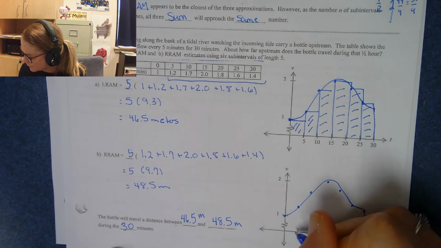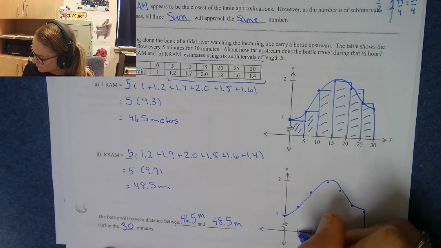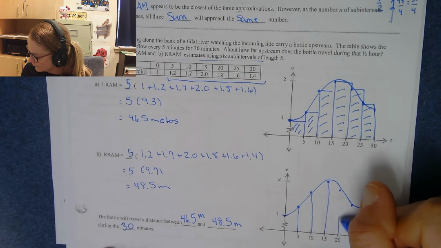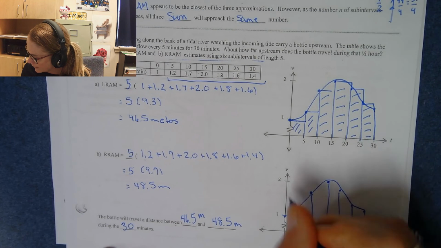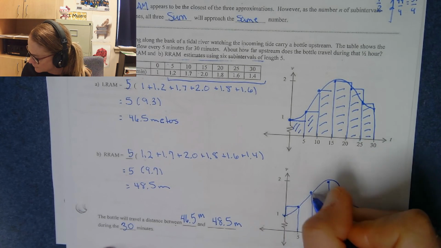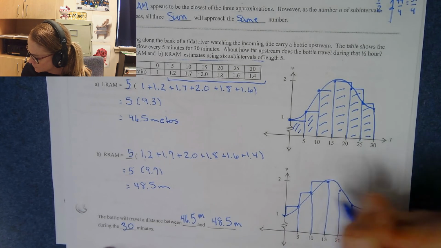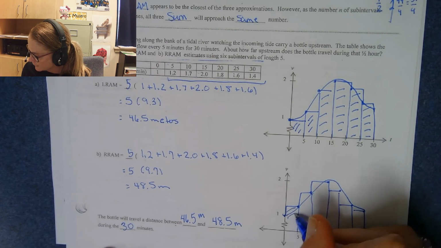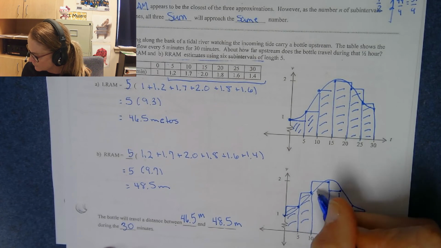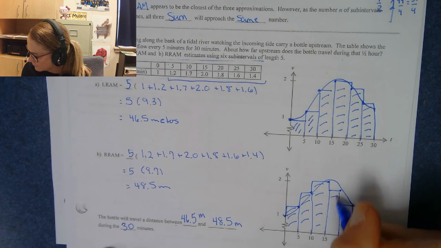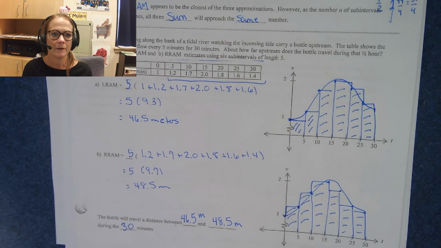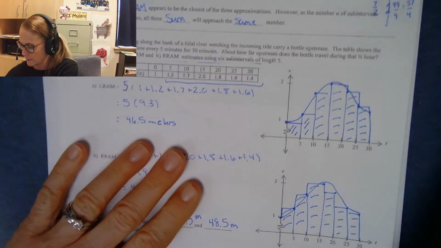All right, and so here you get these vertical strips at the right endpoint, and push left, push left, push left, push left, push left, push left. Okay, so now these are circumscribed, and these are inscribed. There you go. So there's a review of LRAM and RRAM.